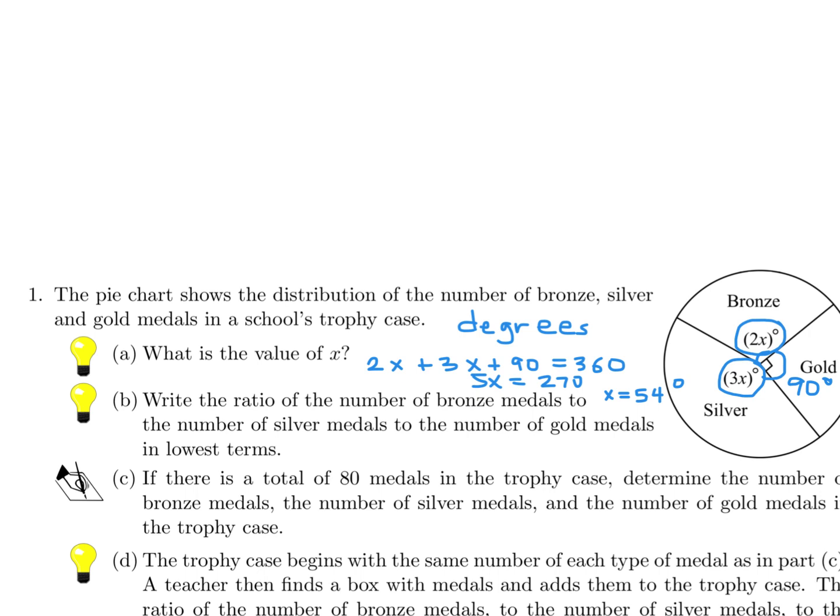So the bronze and silver make up 5x, right? And that's 75% of the total. And then the gold, which I'll just call y, makes up 25%, right? Because it's 90 degrees, which is 25% of 360. So solving this, we get that y is equal to 5x over 3, I believe.